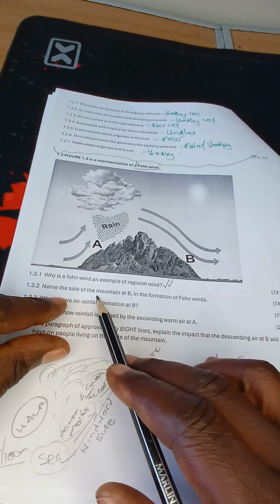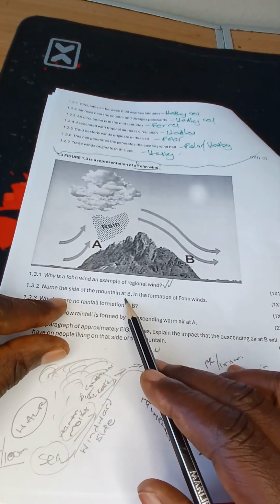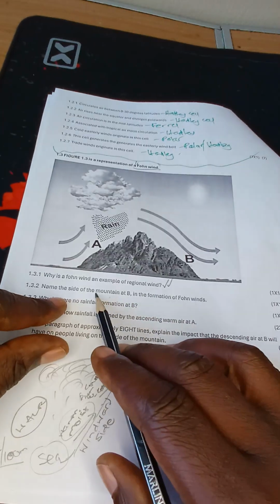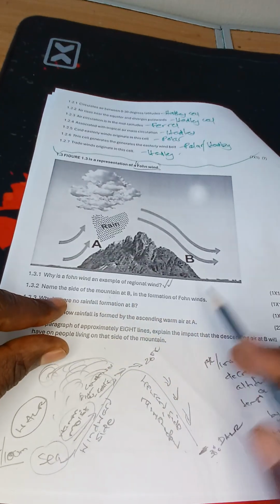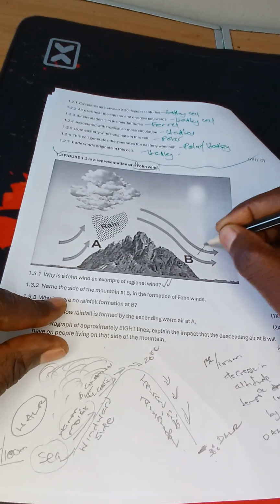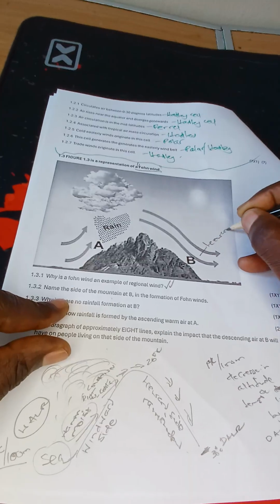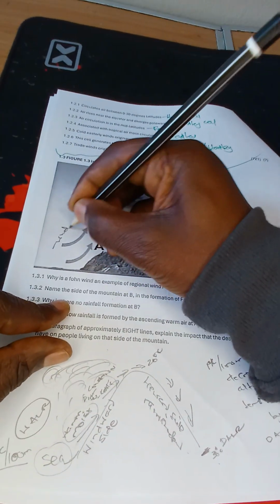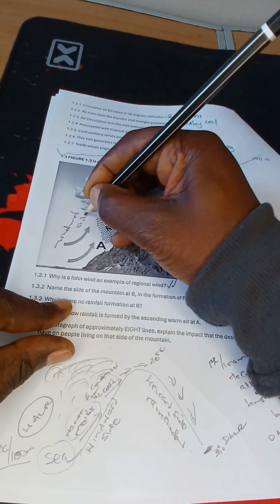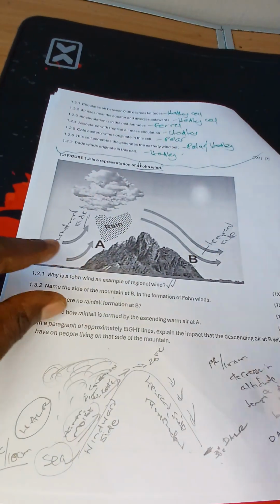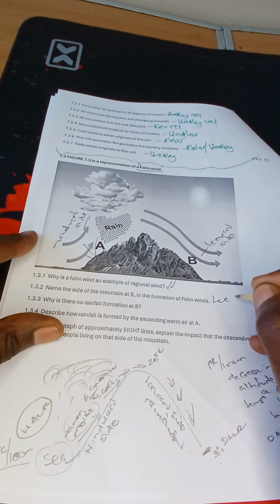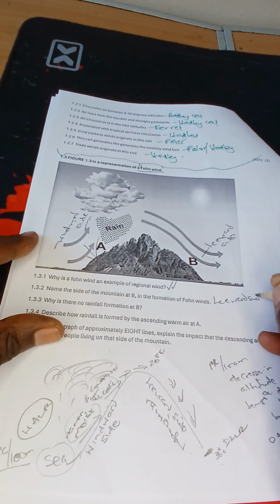Okay. Name the side of the mountain at B in the formation of Fohn winds. This one is called the leeward side, and this one is called the what? The windward side. This is called the windward side. This is the leeward side.